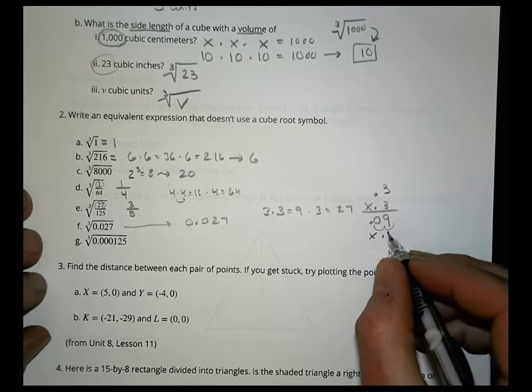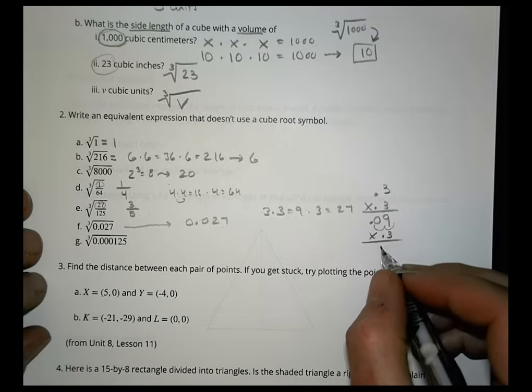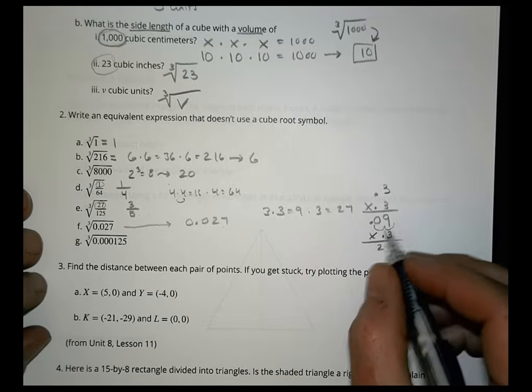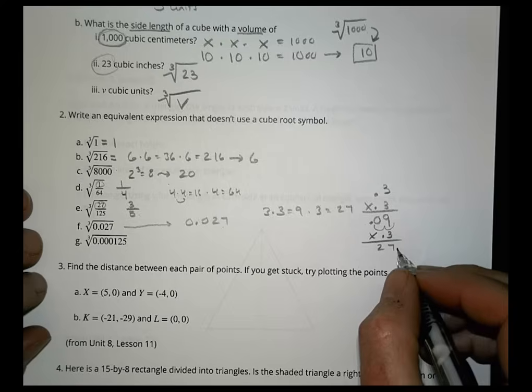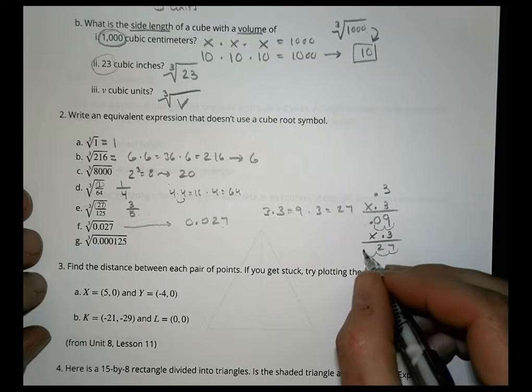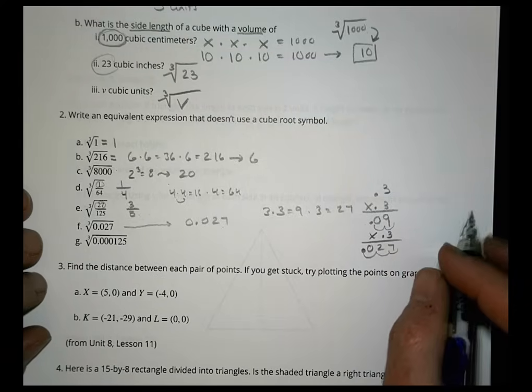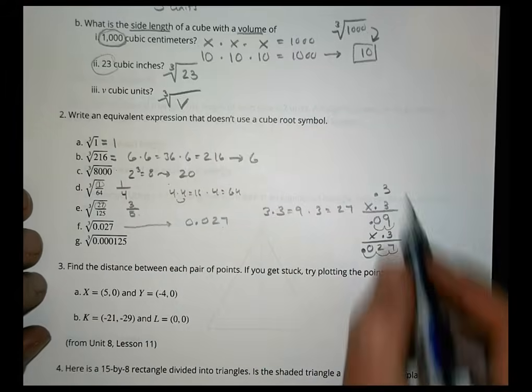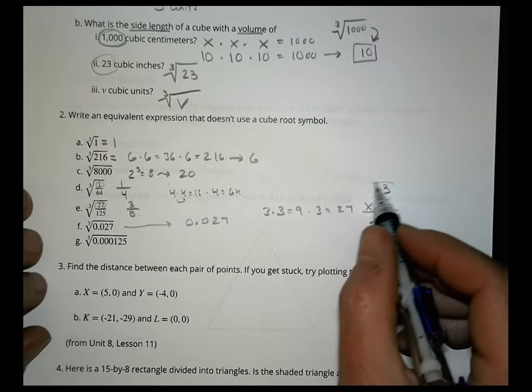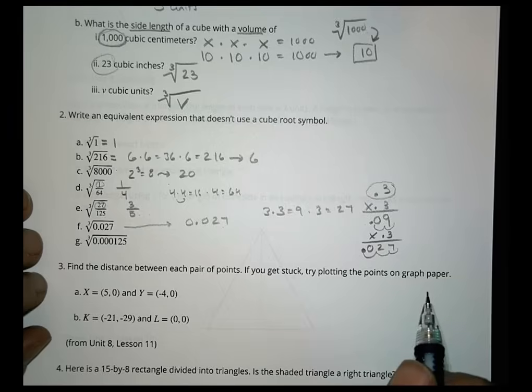Now when I multiply that by 0.3, I get 9 times 3 is 27. And I have 1, 2, 3 behind the decimal, so I have 0.027. And that matches that, so it means that for F, my value is going to be 0.3.